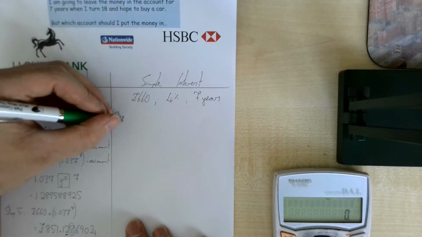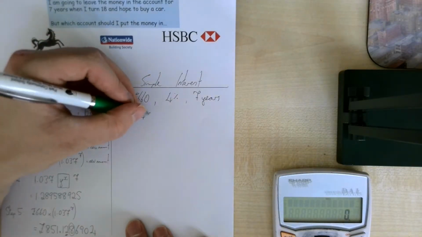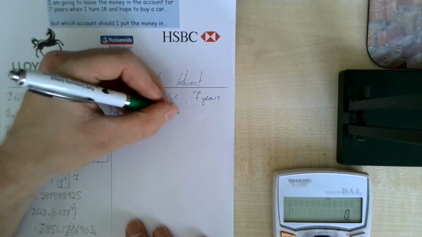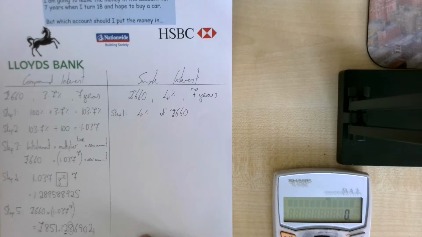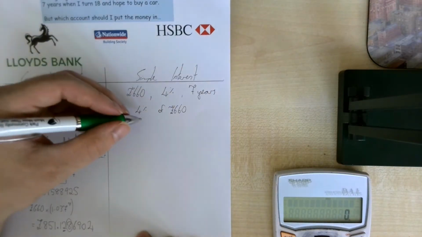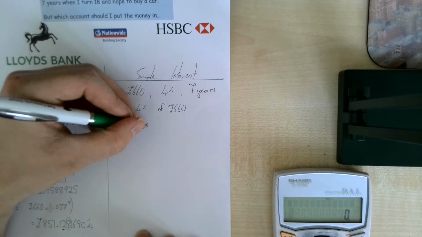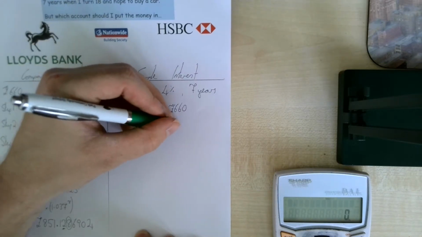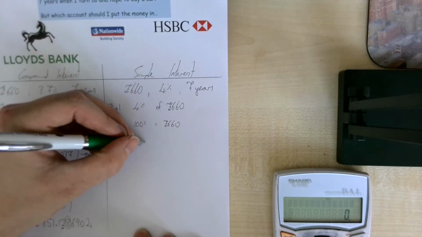Step 1. We need to find 4% of £660. To do that, 100% equals 660. We want to find 1% first.